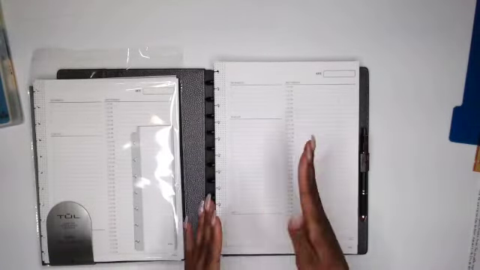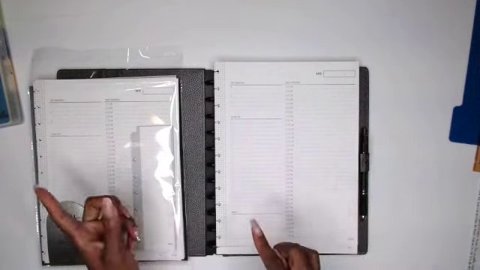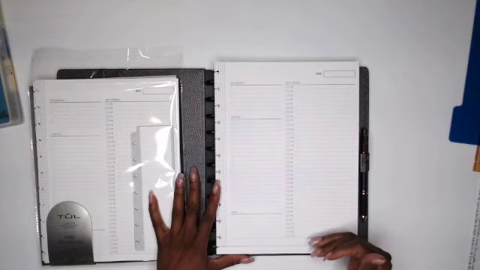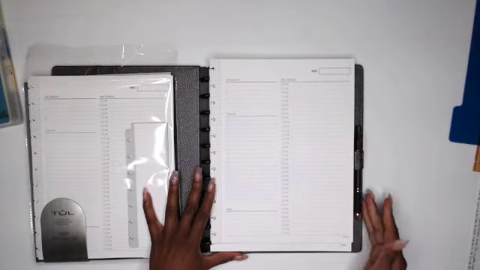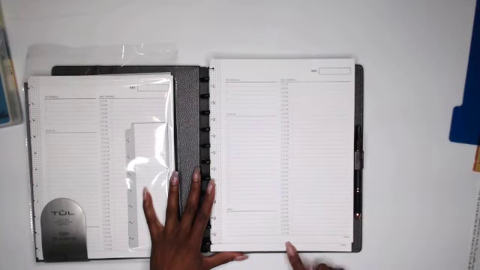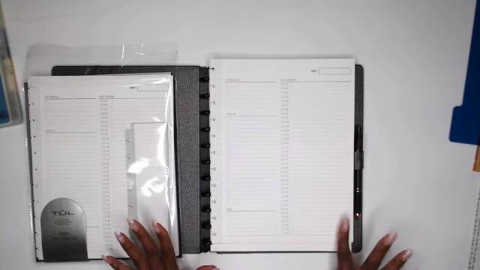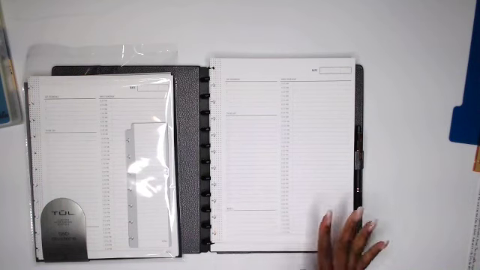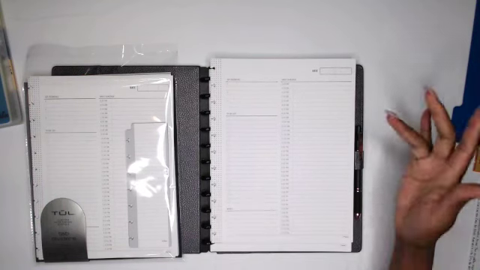The first insert I turned to, of course, was a daily insert, a daily page, because as you saw in my Talia, I needed something where I could really plan out my day. I have a lot of meetings throughout the day. And so I love that this goes from 5 o'clock all the way to, I believe it is 11 o'clock. So I really like that I could structure out my entire day here.